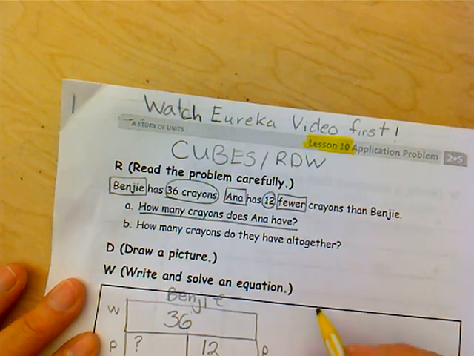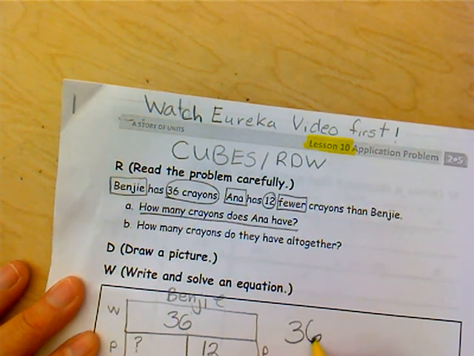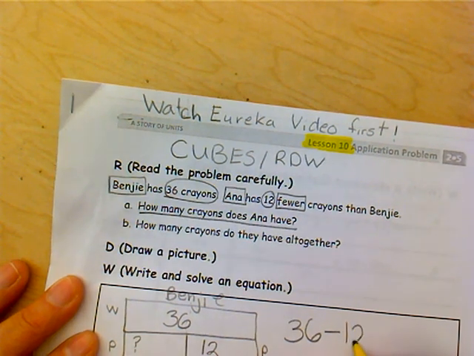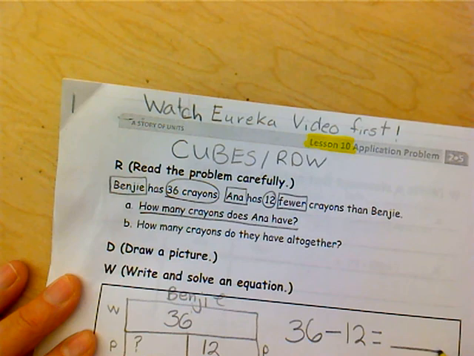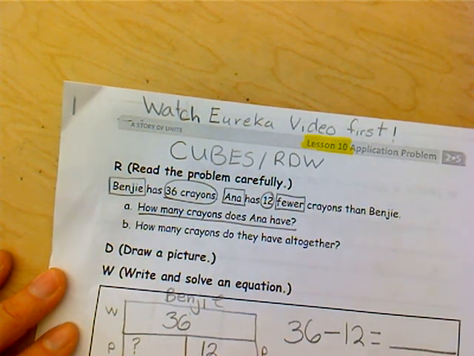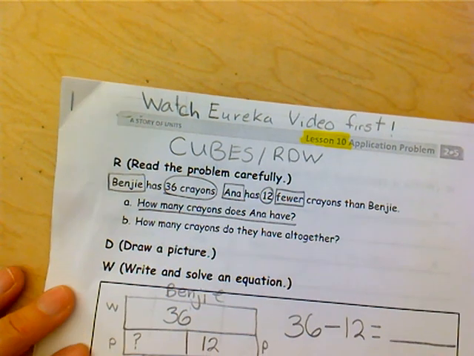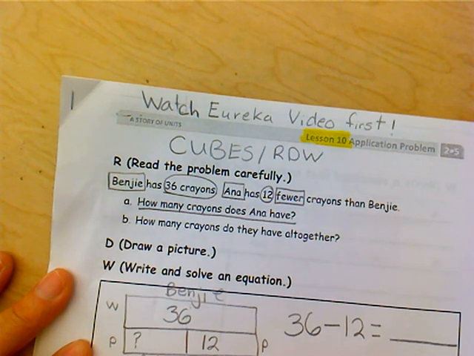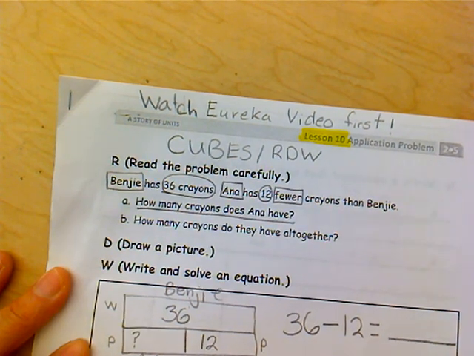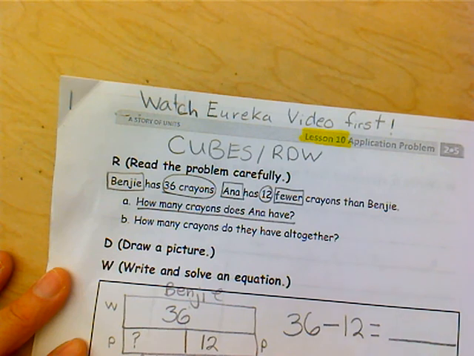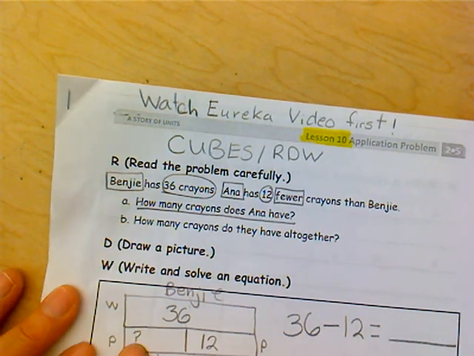So let's think of our equation for that. That would be 36, which is my whole, take away 12, which is how many fewer, will tell us how many crayons Anna has. So here is my horizontal equation, and now I am going to move that into my vertical equation with 36, take away 12. I'm going to examine my whole, because that's the number that I'm going to be taking 12 away from, so that I can find out what part is Anna's.